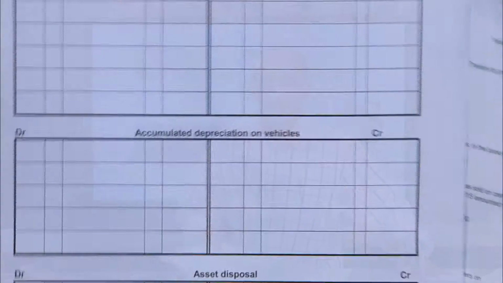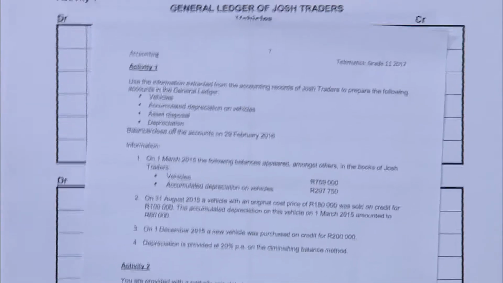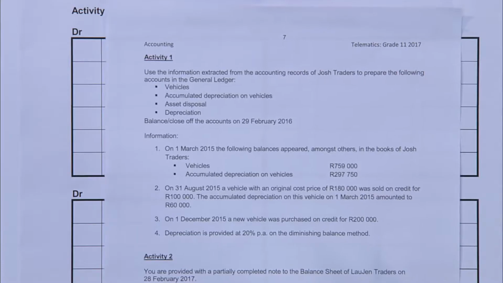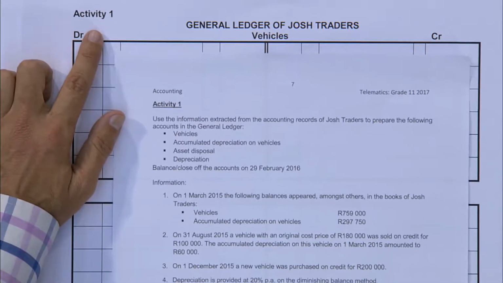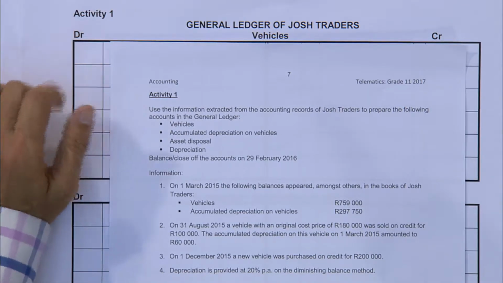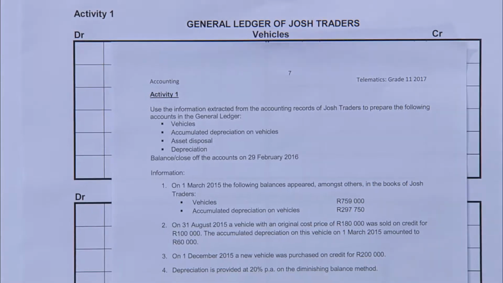Then learners will be going to activity number 1, which is in your workbook, and in your answer book you have your answer. So here we have activity number 1, and you have the activity. Okay, so what does the activity say? Everybody, it's activity number 1 in the general ledger. The name of this business is called Joss Traders. Okay, you have a vehicles account. Okay, let's just see what they say.